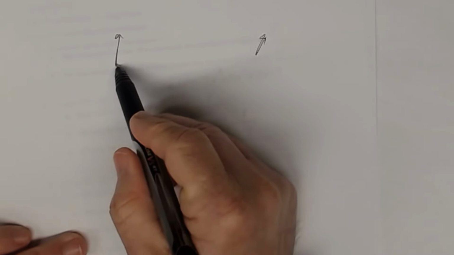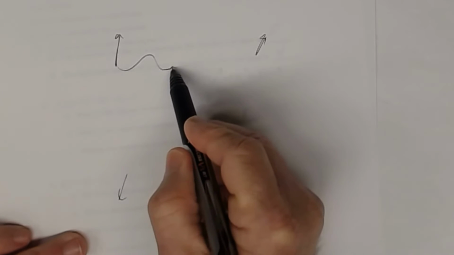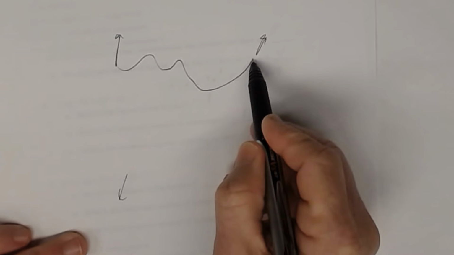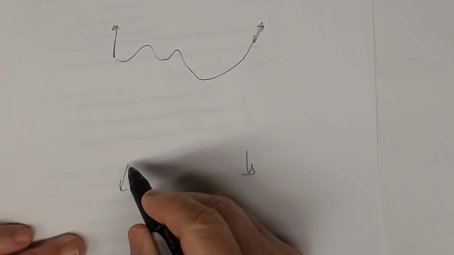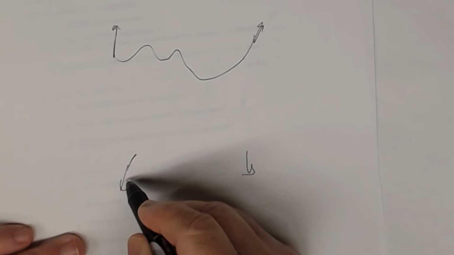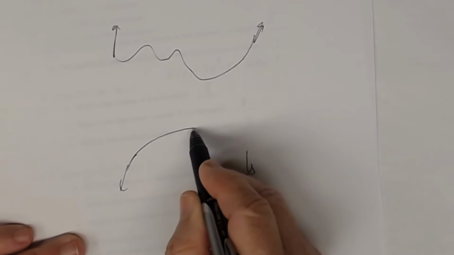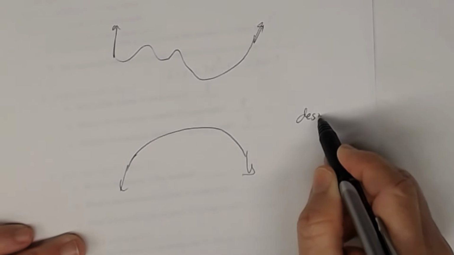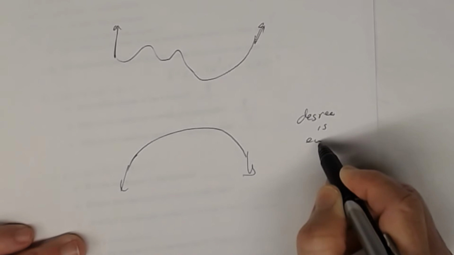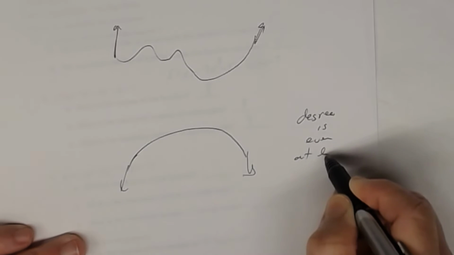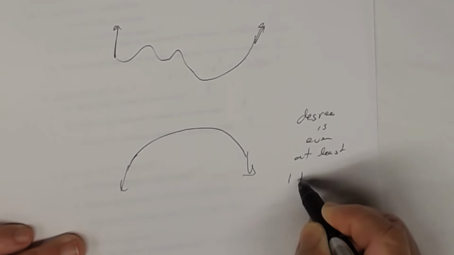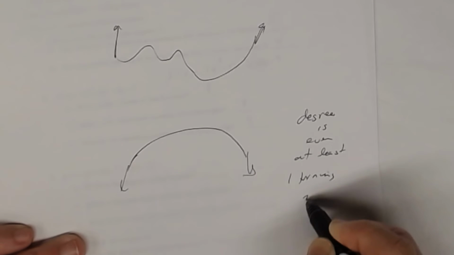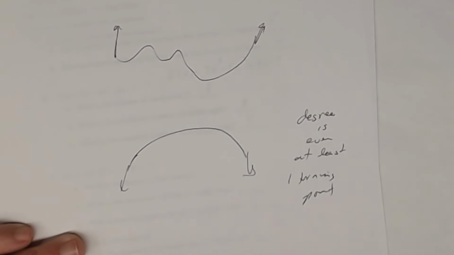So at some point, however it looks, it has to turn, doesn't it? So to go from here to here, it has to turn. So when the degree is even, you have to have at least one turning point.